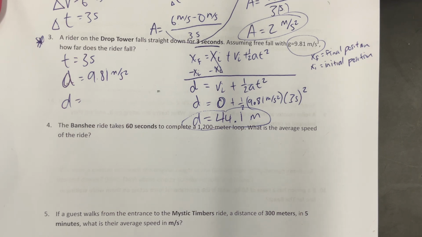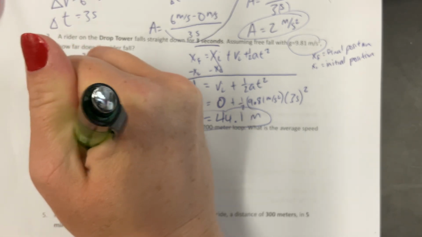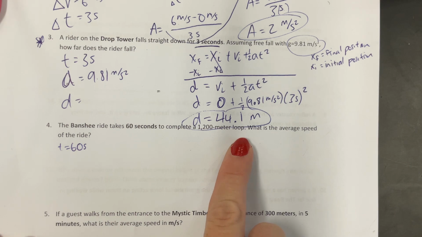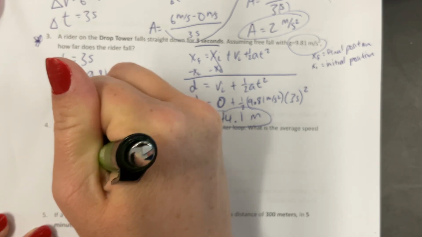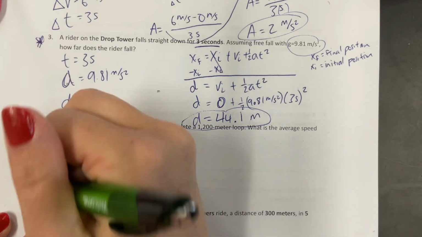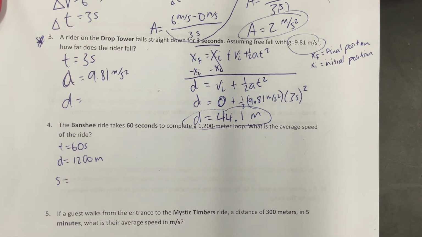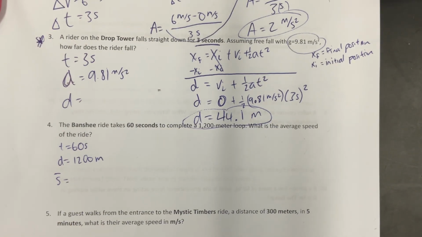Okay, so we know 60 seconds is the time, right? And 1,200 meters, what is that a measure of if it's meters? Good, that's going to be my distance. 1,200 meters. And it's asking for the average speed. Okay, so we're wanting to find the speed. And if you want to be super fancy about it, we could put a bar above it. That means average, but I just put speed, okay?